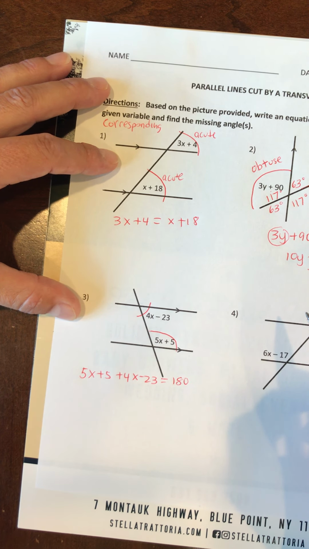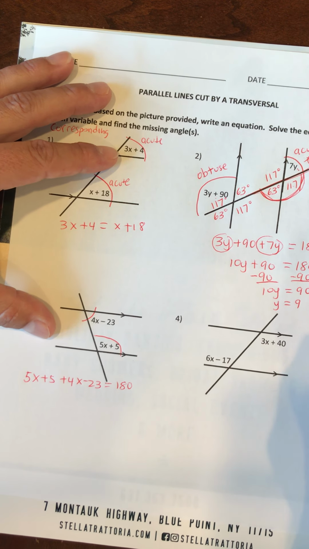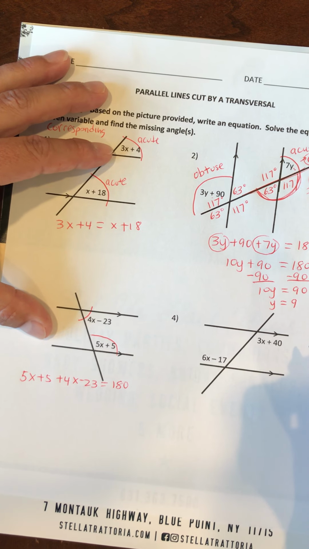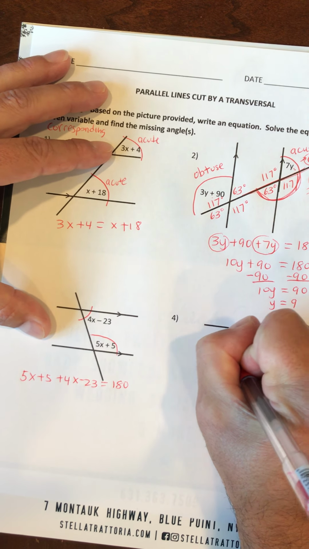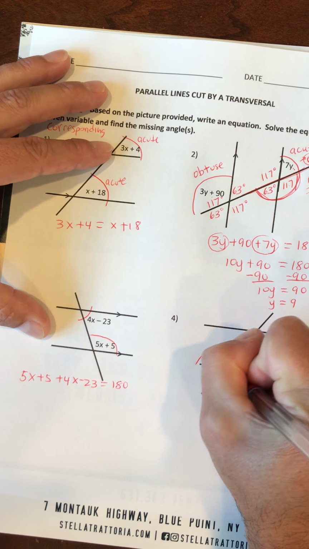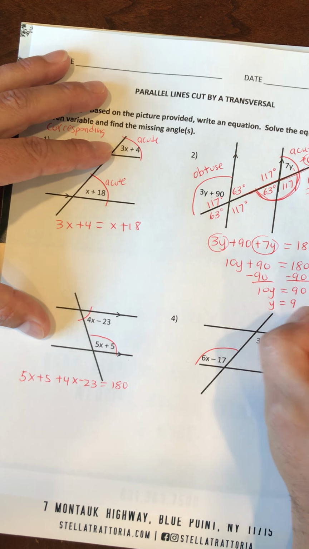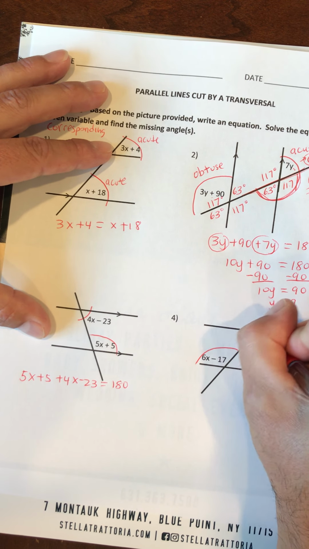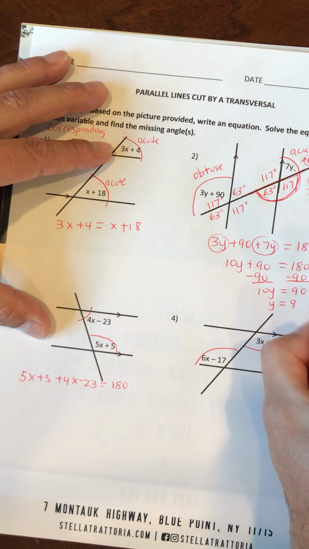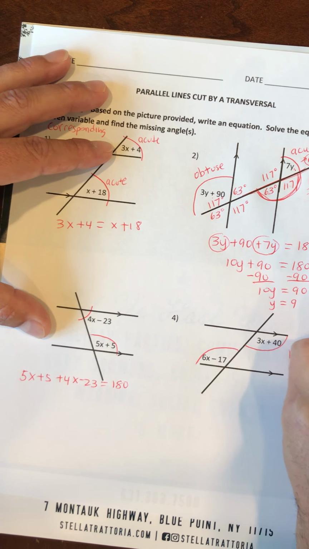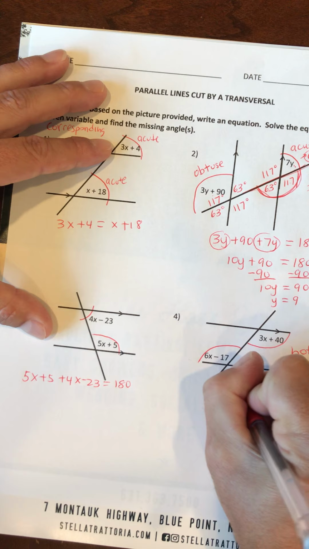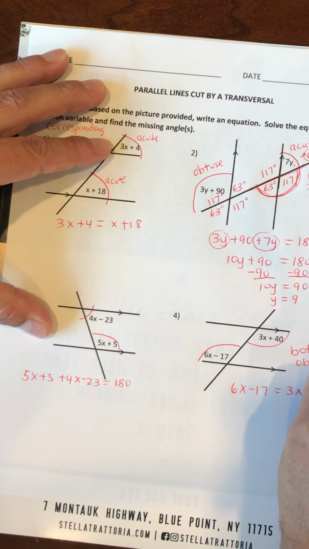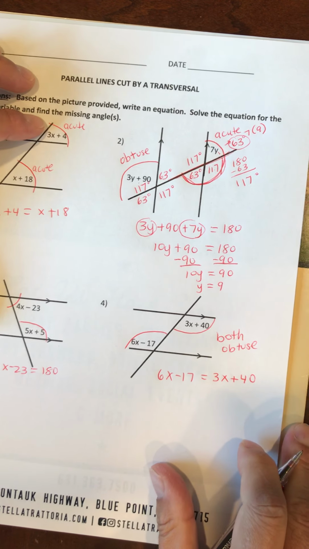All right? Check out number 4. Take a look. Try to decide, are these equal or are these 180? So you want to look at the size of the angle. Okay, this angle. Bigger than 90, obtuse. Then you got this angle. Look at the angle measure. All right? They're both obtuse. Then they're going to be equal. So 6x minus 17 is going to equal 3x plus 40. All right?